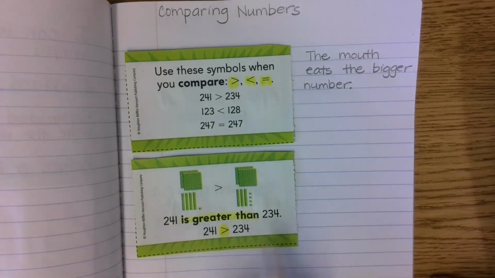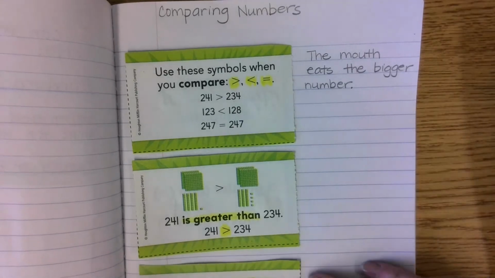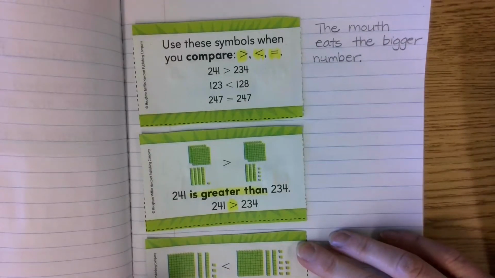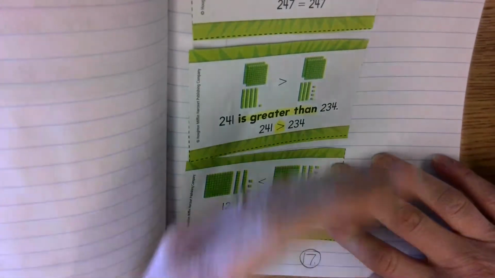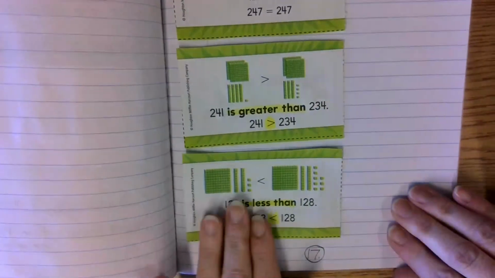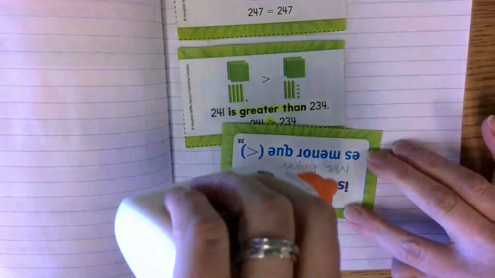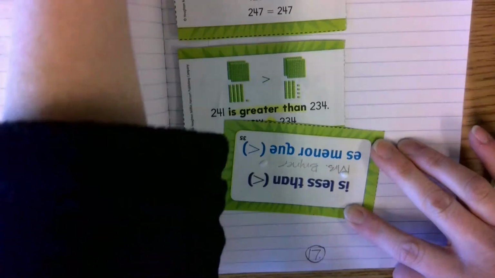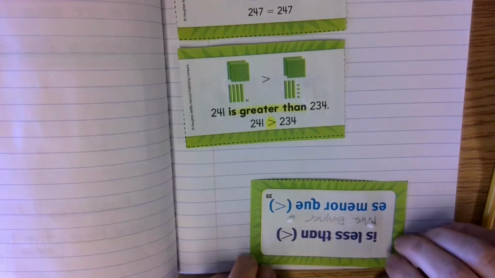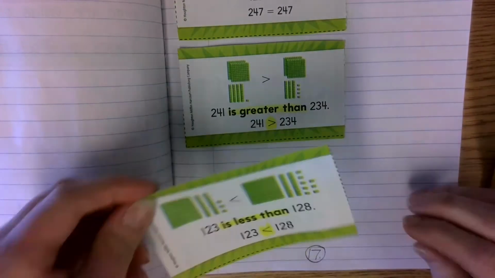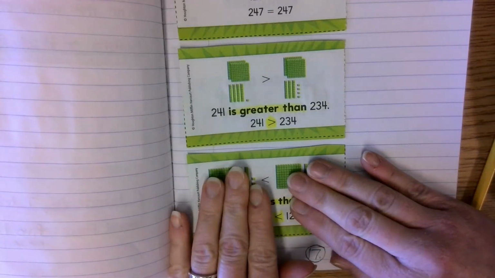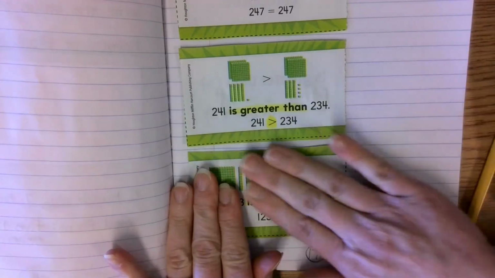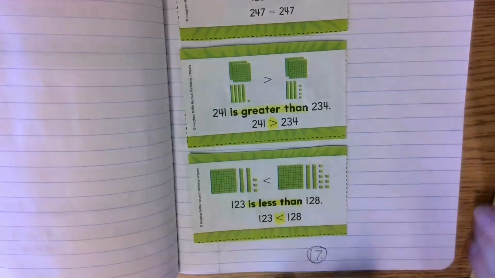So that's our is greater than, and then we have our is less than. I'll glue that. Remember our alligator that opens with the L. There we go. Put a little bit of glue on here. 2 little dots. Dab, dab, dot. Stick that in. Is less than.